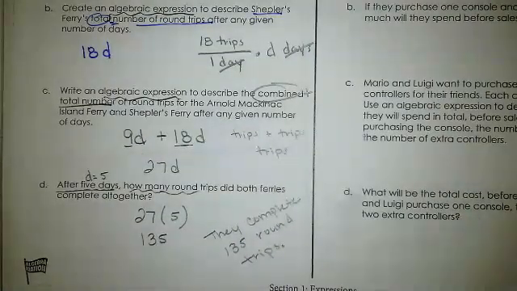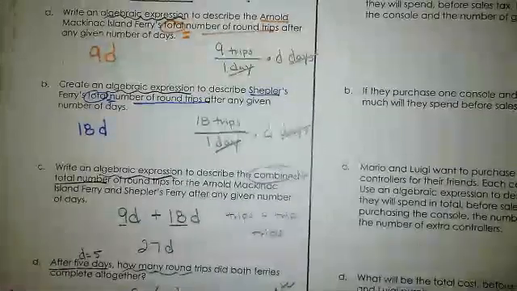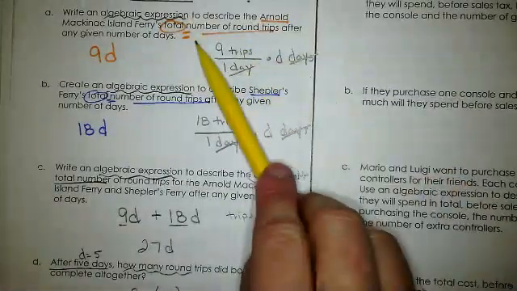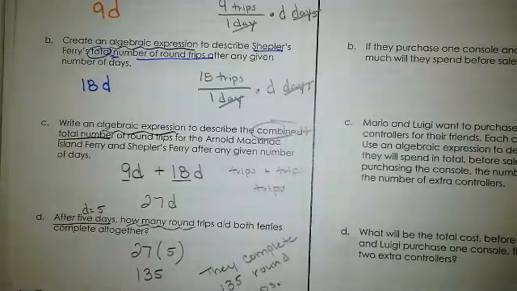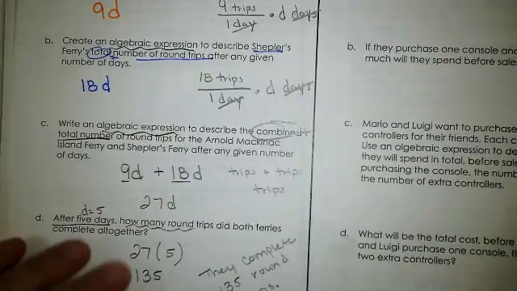So we went through marking up our text. We wrote expressions. We checked with our units to make sure we were getting the right unit out of our work. And then we brought the two expressions together. So let's try another one.